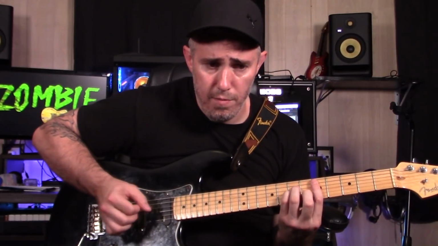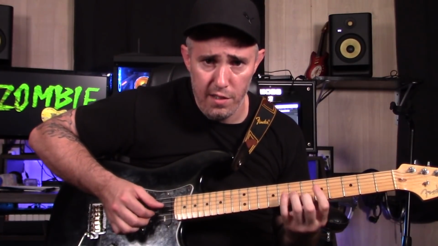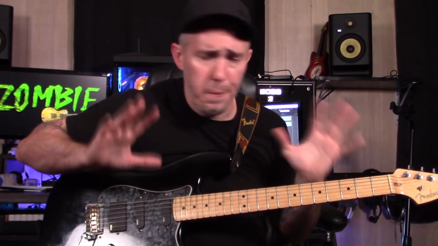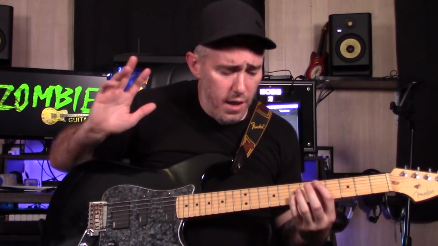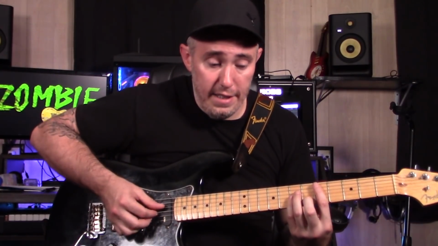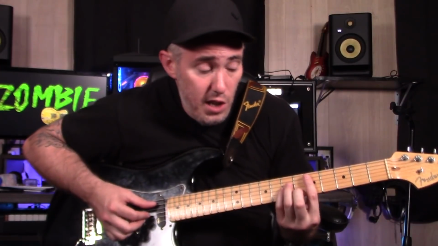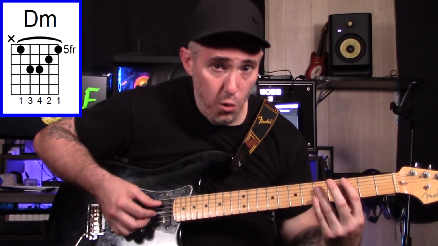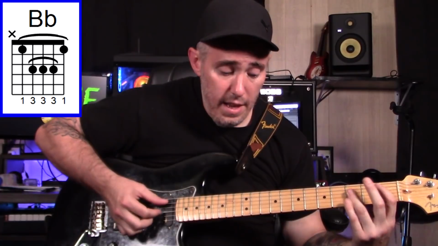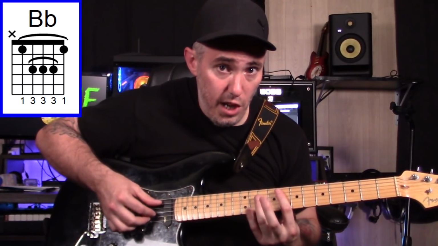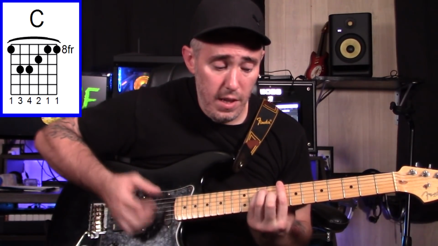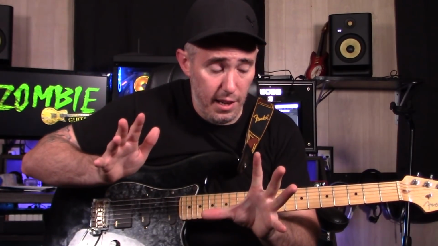So this versus this is not really going to be that much of a difference. So it's really just up to you what you want to do. The important thing is to just see these shapes. Just understand that this is coming from a D minor chord in this shape, from C major chord in this shape, B flat major chord in this shape, and then an F major chord in this shape, and then a C major chord in this shape. So seeing these shapes is the big thing.